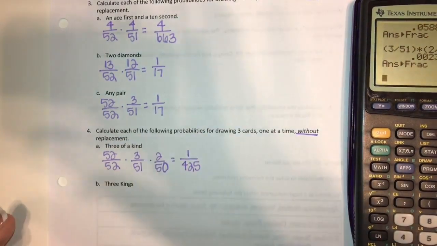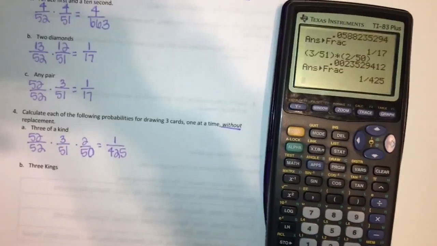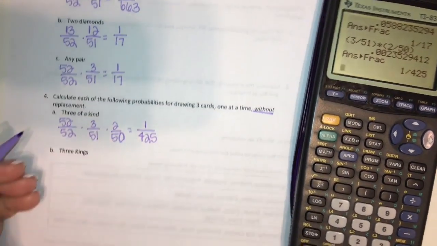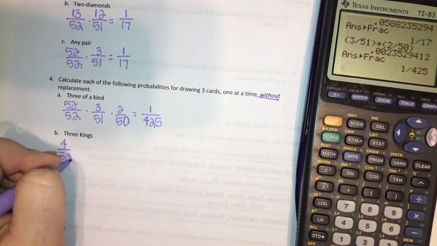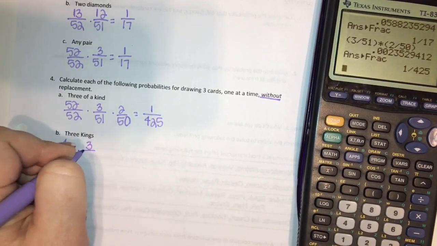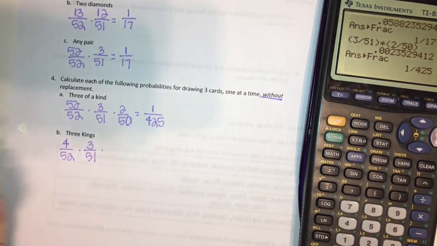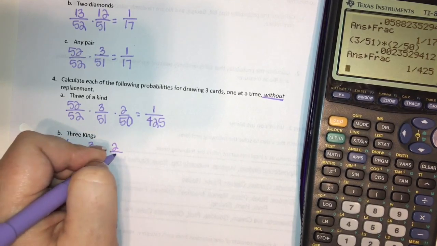And then our probability of drawing 3 kings, the first king would be 4 out of 52. Then we have 3 kings out of 51, and then we have 2 kings out of 50.